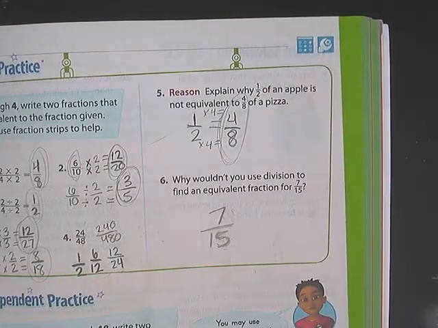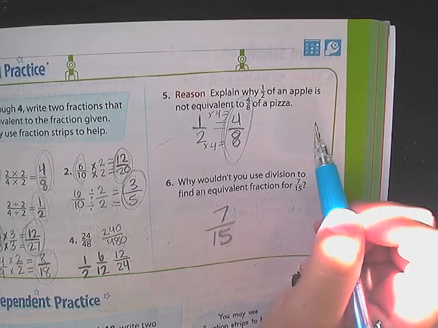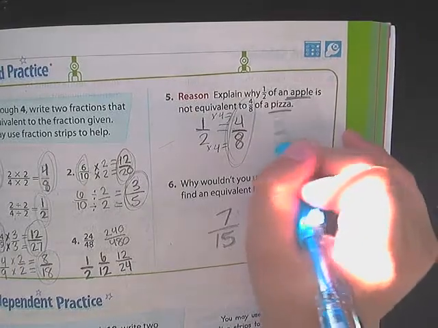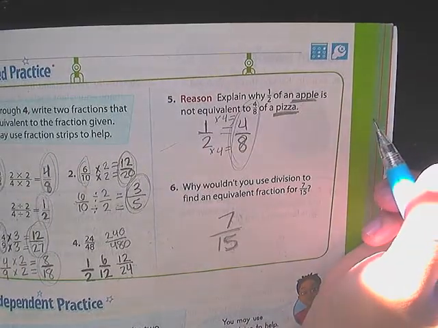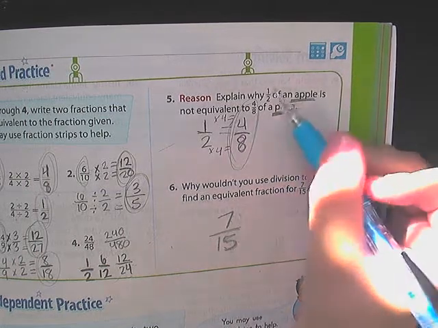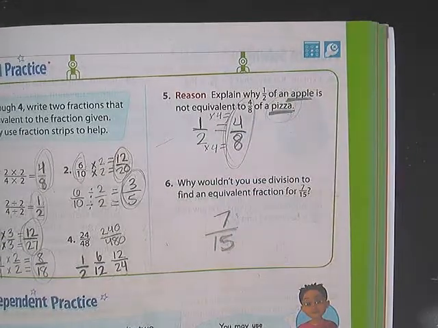But they wanted you to think of why half of an apple is not equivalent to 4/8 of a pizza. Well, an apple is a lot smaller than a pizza. So you could have half of an apple and half of a pizza. But which one's going to fill you up a little bit more? I think the pizza. I would go with the pizza.